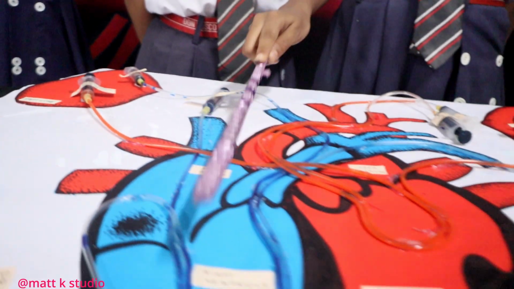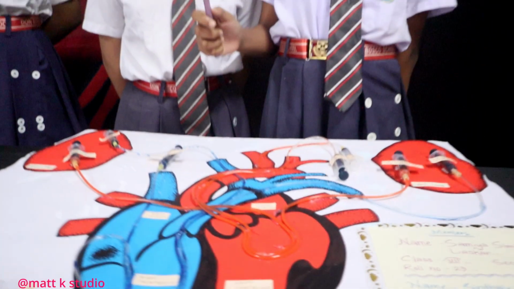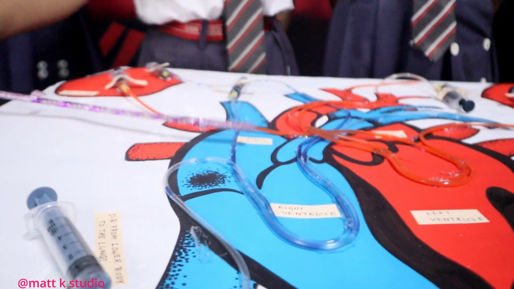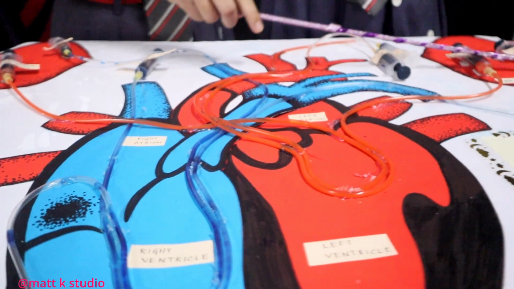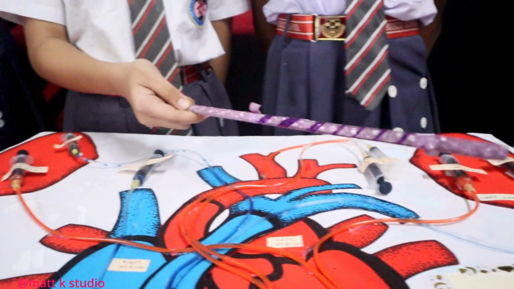There are two main circulations: pulmonary circulation between the heart and lungs, and systemic circulation between the heart and the rest of the body. Now my friend will explain how it works. The deoxygenated blood from the lower body comes to the right atrium through the inferior vena cava, where it flows to the right ventricle, which pumps into the left lung. In the left lung, the blood is getting oxygenated and also getting rid of the carbon dioxide.